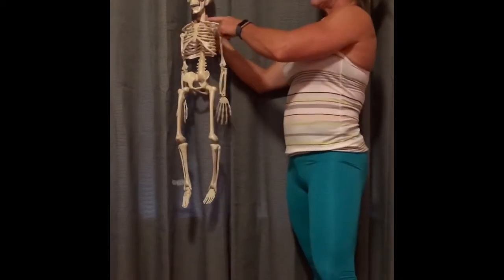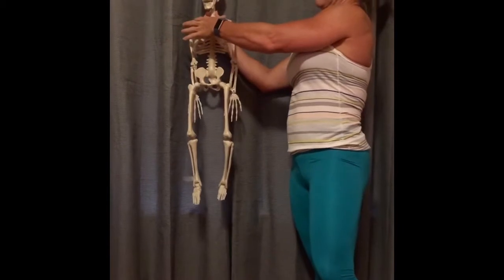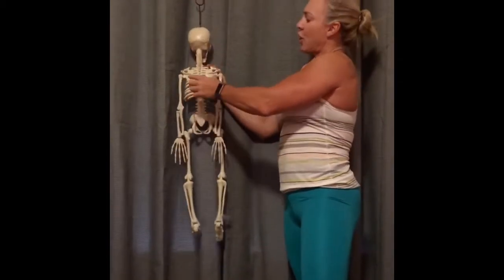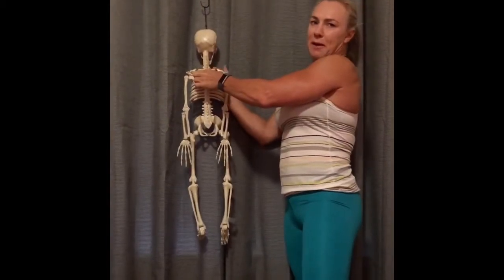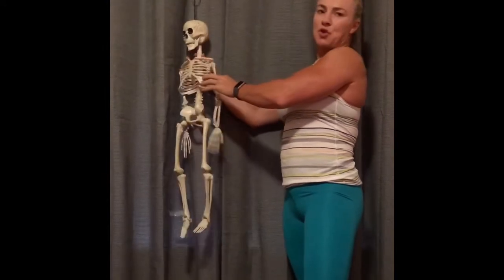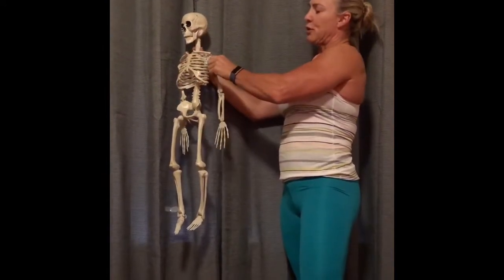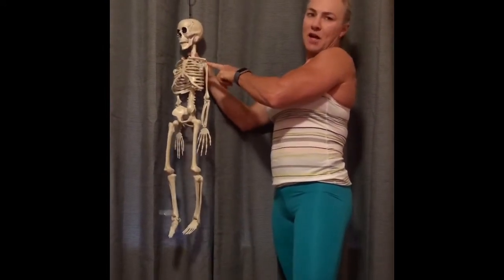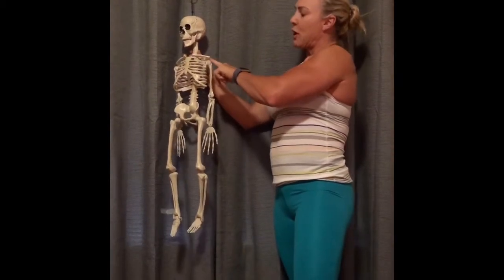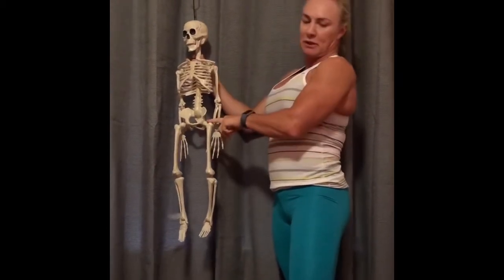This is composed of our clavicles, which are 2 in the front. We have our 2 scapula in the back. These help form the shoulder joint, which holds the humerus. This is a ball and socket joint. The only other ball and socket joint in the body would be our hip bone.